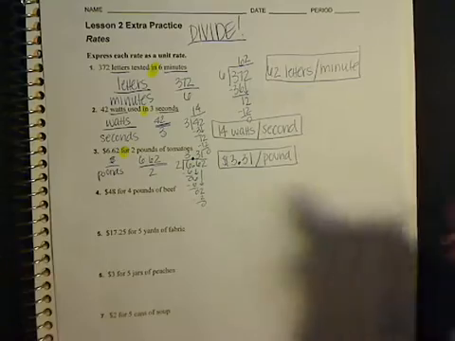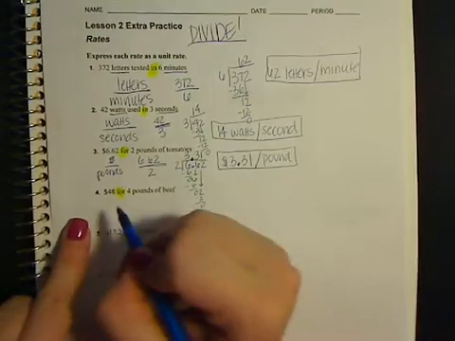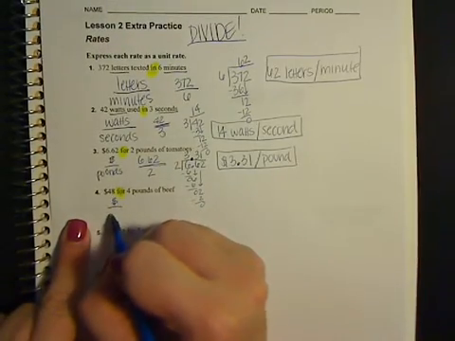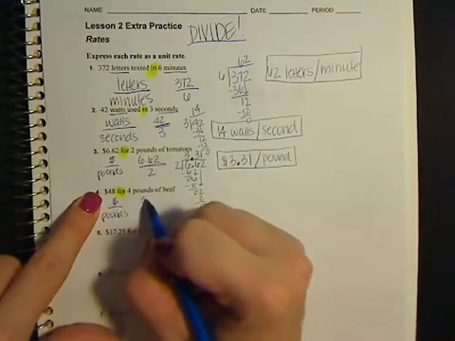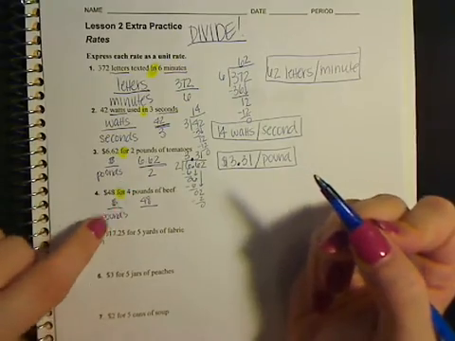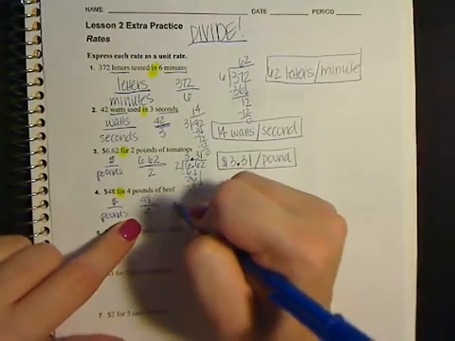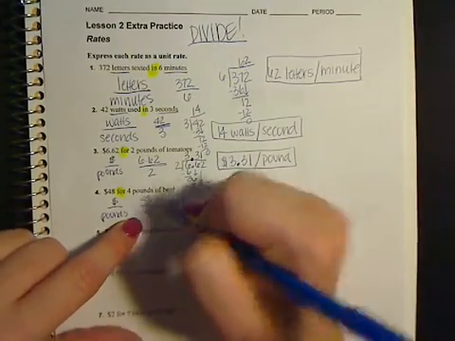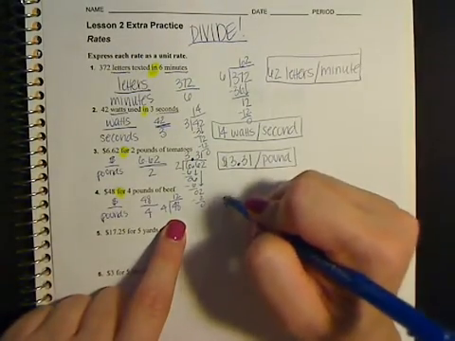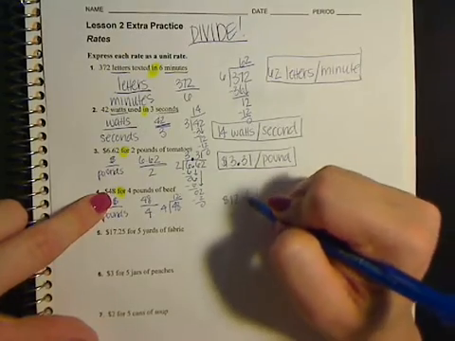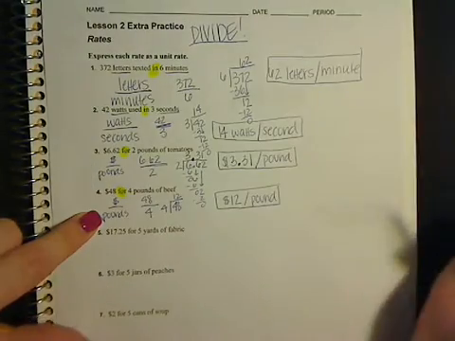Okay? Number 4, $48 for 4 pounds of beef. So dollars for pounds. So how many dollars does it cost? 48 for 4 pounds of beef. Pounds goes on the bottom. Now 48 divided by 4 is 12. Okay, so it is $12 per pound.